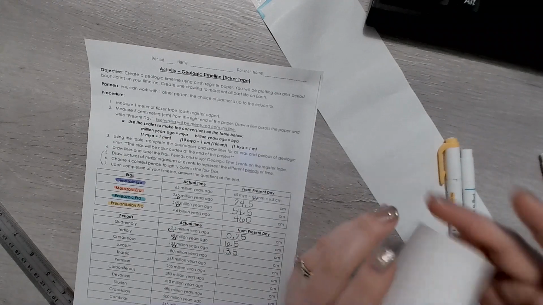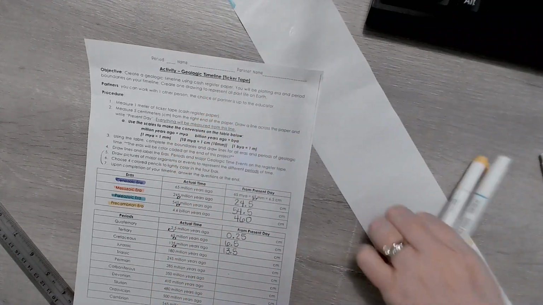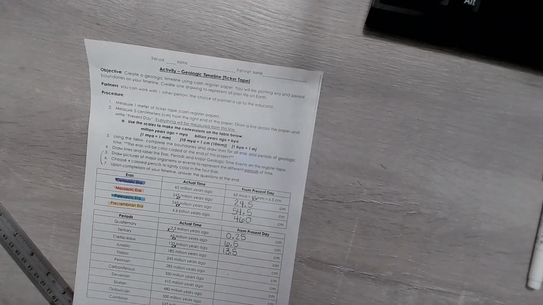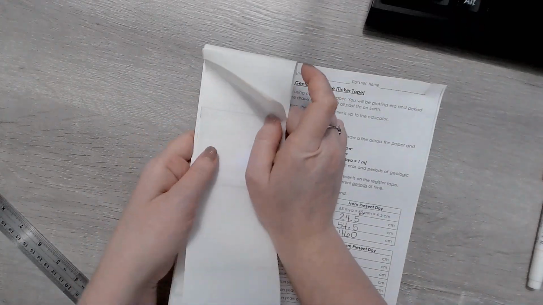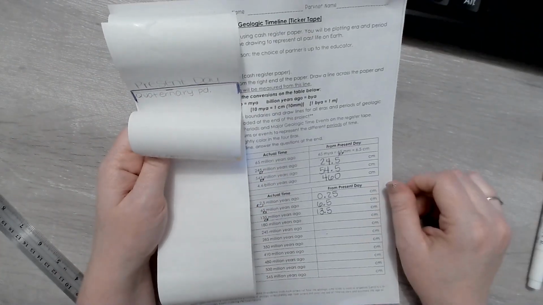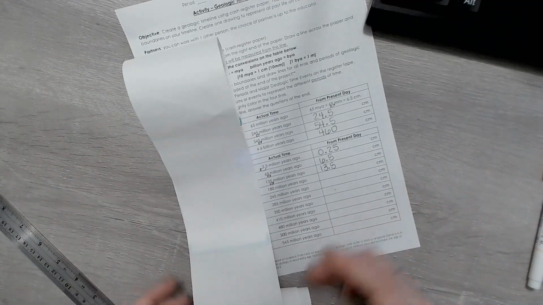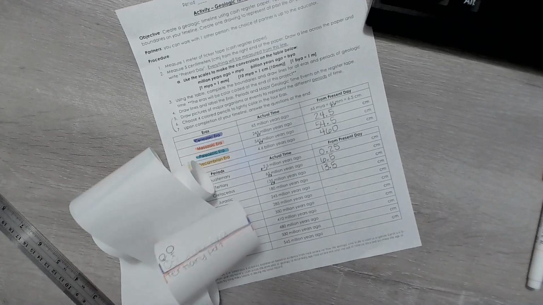Make sure that your name and your partner's name is on the back. At least in my class, what I want to see is your ticker tape folded in half and then half again, paper clipped with your partner's answer sheet as well. That's my expectation. Make sure you check your teacher's expectation, but that's the plan. Fantastic. If you have any questions, feel free to ask and we'll be happy to answer. Thank you.